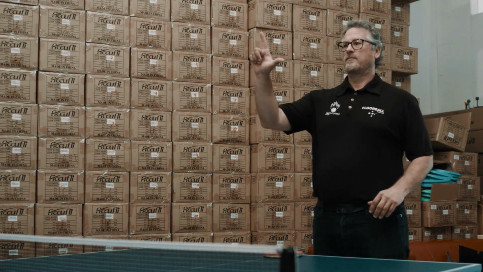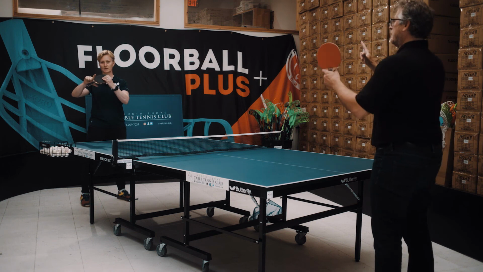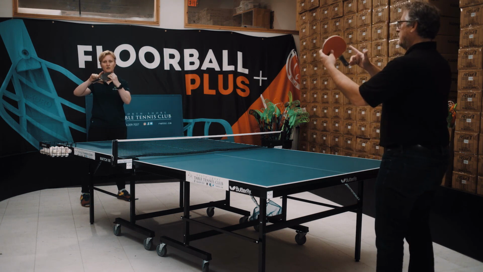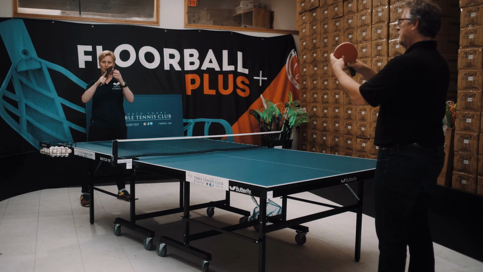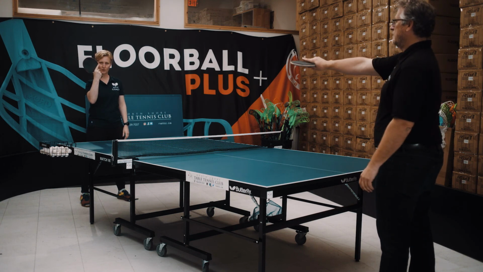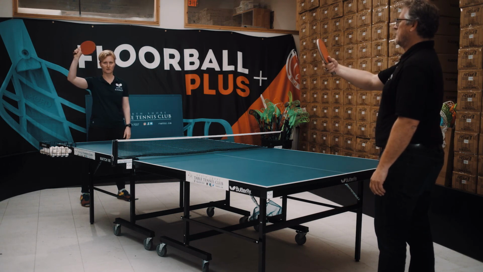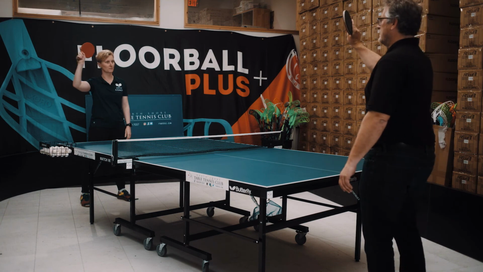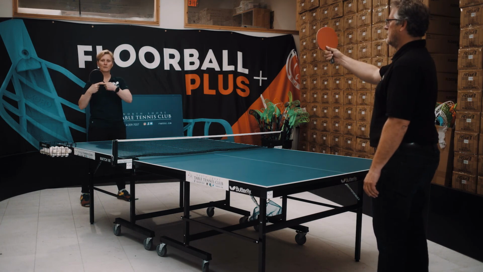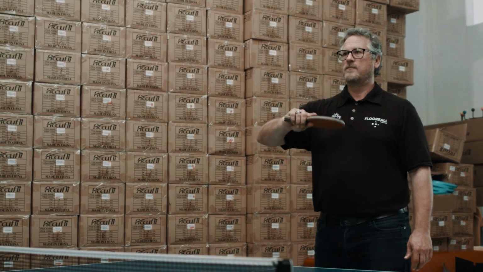We're going to take the racket from the table. We're going to put the racket exactly in the middle between the index finger and the thumb. The three remaining fingers, we grab the handle. You place one finger on one side and the other finger on the other side. Let me check the grip. Good.